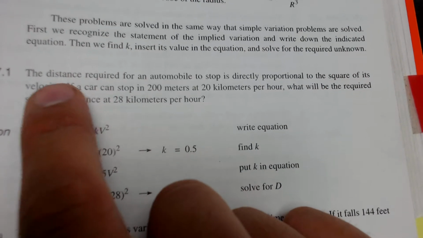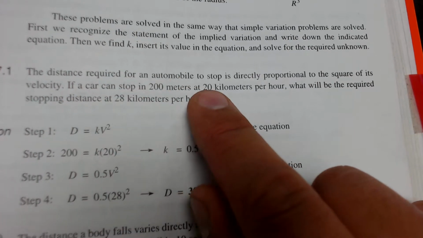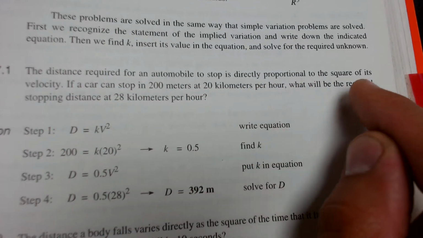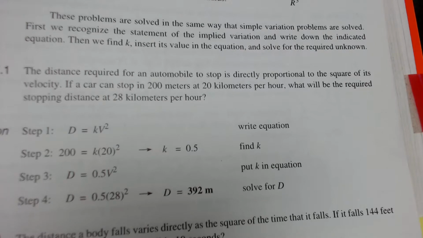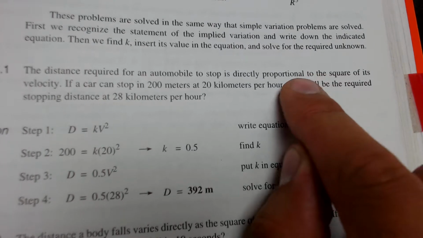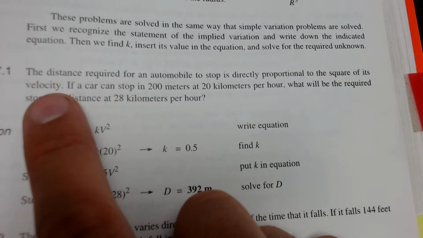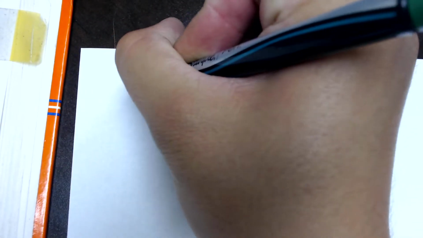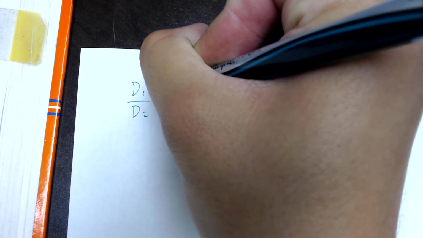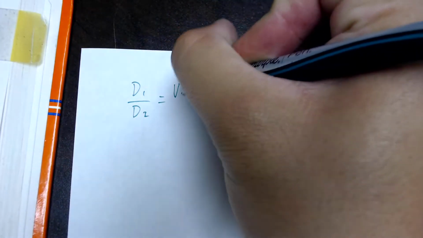All right. So here they say the distance required for an automobile to stop is directly proportional to the square of its velocity. So what it's saying here is the proportion is not just, let me write this here. Normally if we were doing a proportion of distance and velocity, we would have distance 1 over distance 2 equal velocity 1 over velocity 2, right?